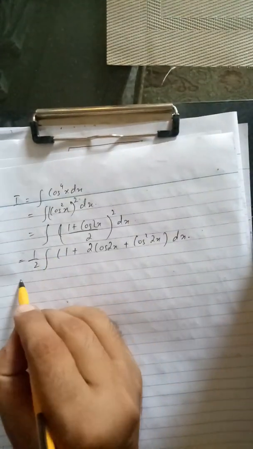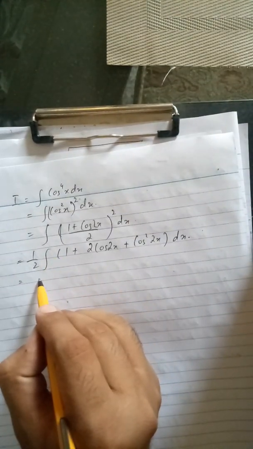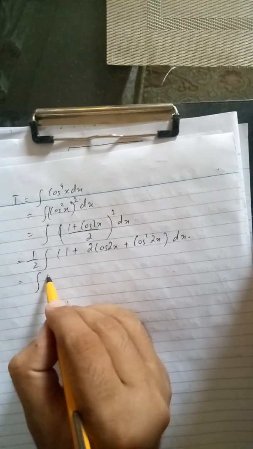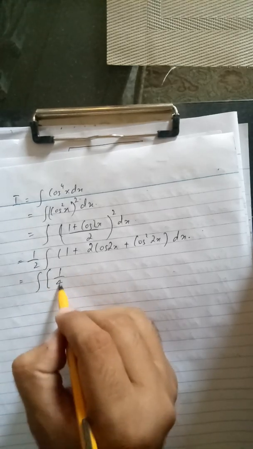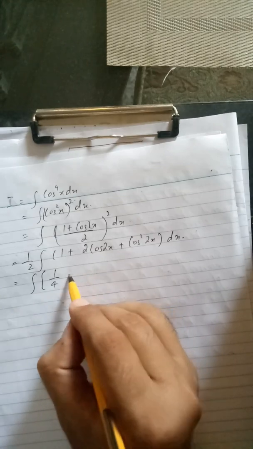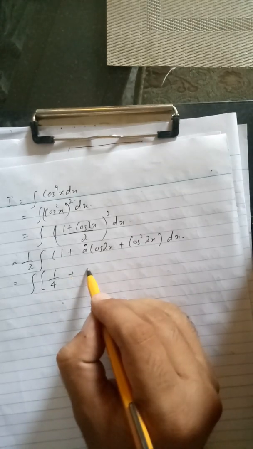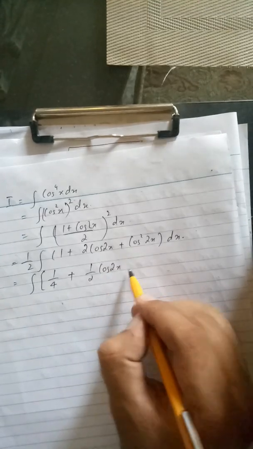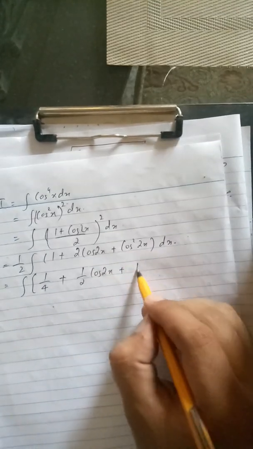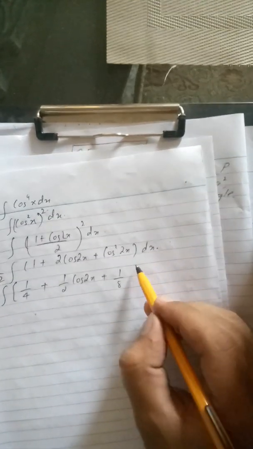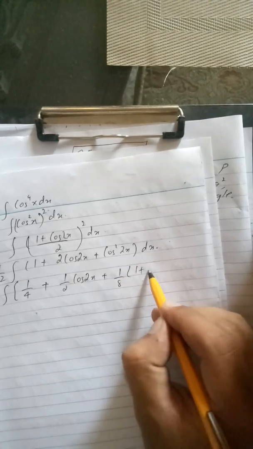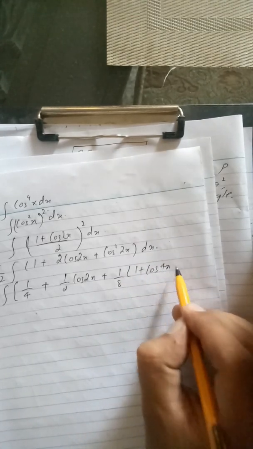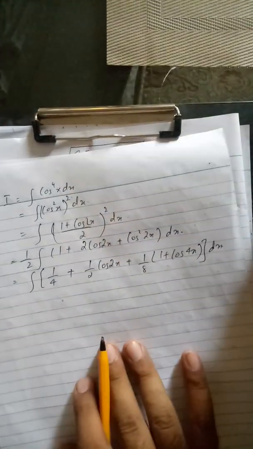And then you can have 1 by 4 plus half cos 2x plus 1 by 8 times (1 + cos 4x) dx.